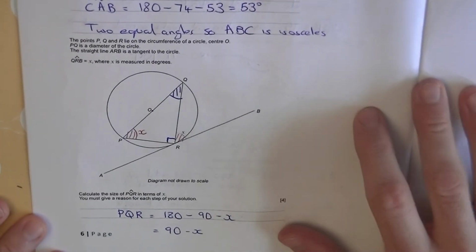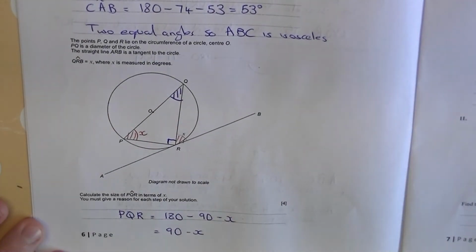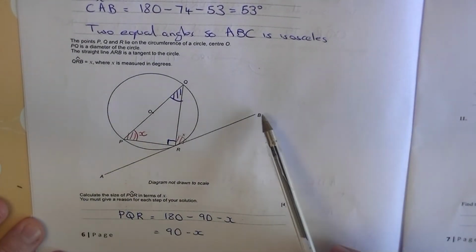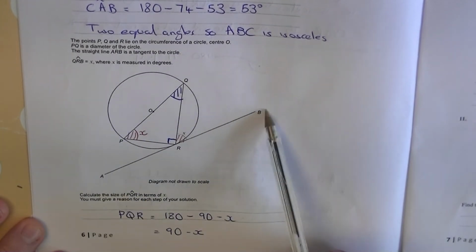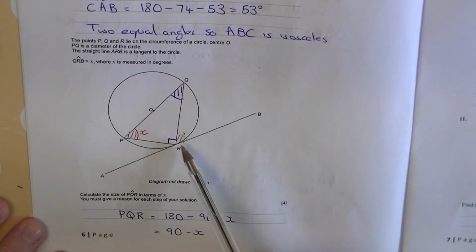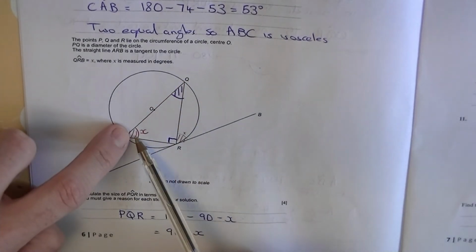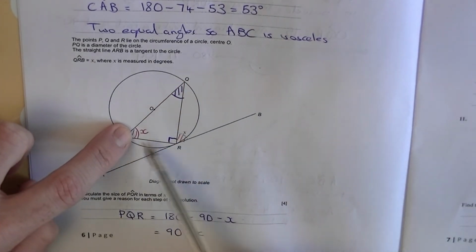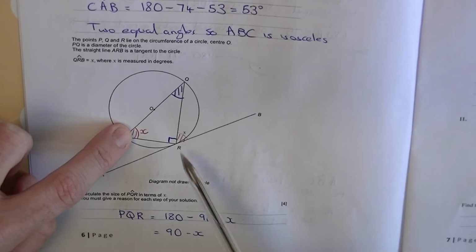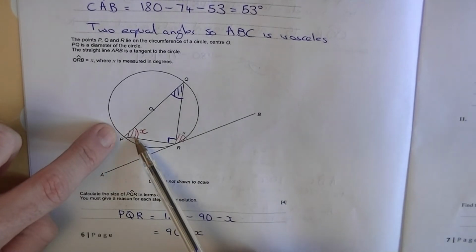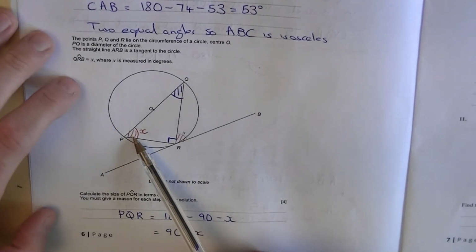A bit of algebra on this one, great. However, what have I got? I've got a tangent going back on itself with an angle x. So I know that from there, I've got another angle x here. Alternate segment theorem. If you're given a reason, I haven't actually written that, but I should have. This is x because of the alternate segment theorem.